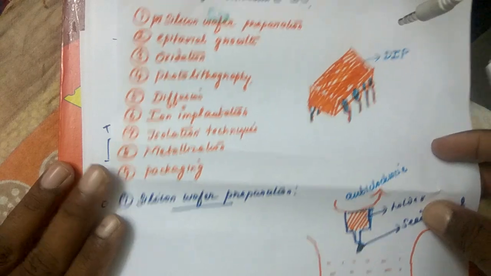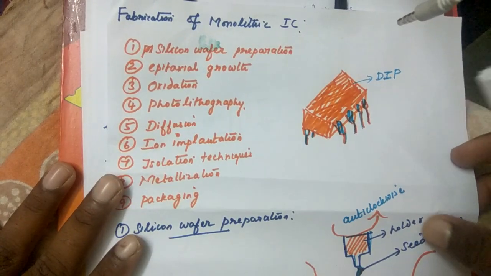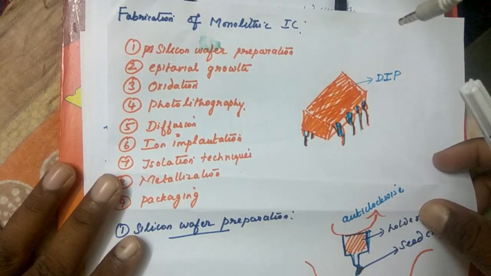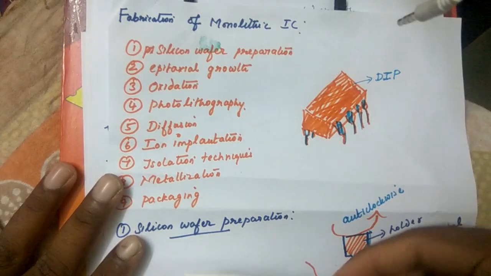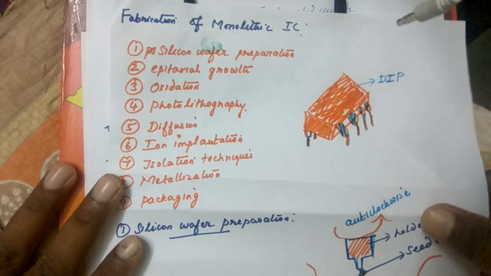So now let us discuss these processes one by one. Once we cover all these processes, at the end we shall link them together.